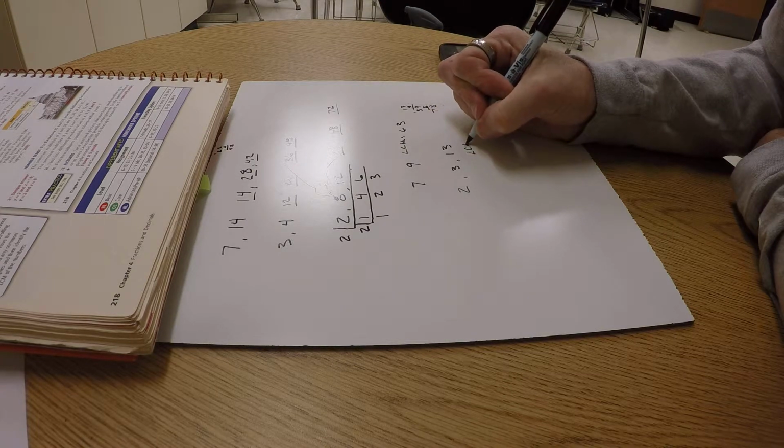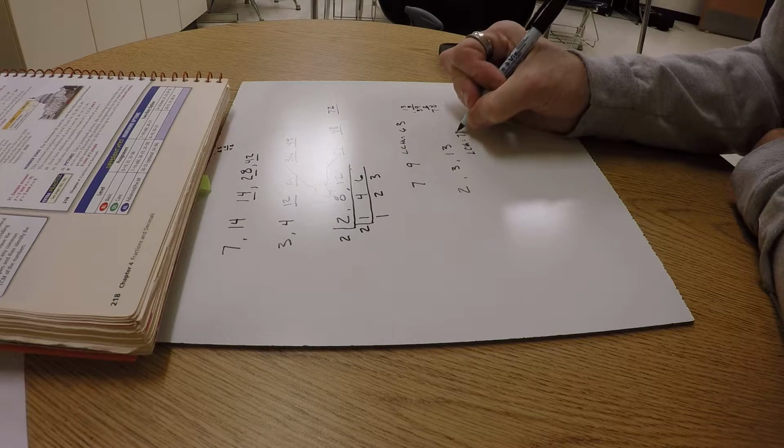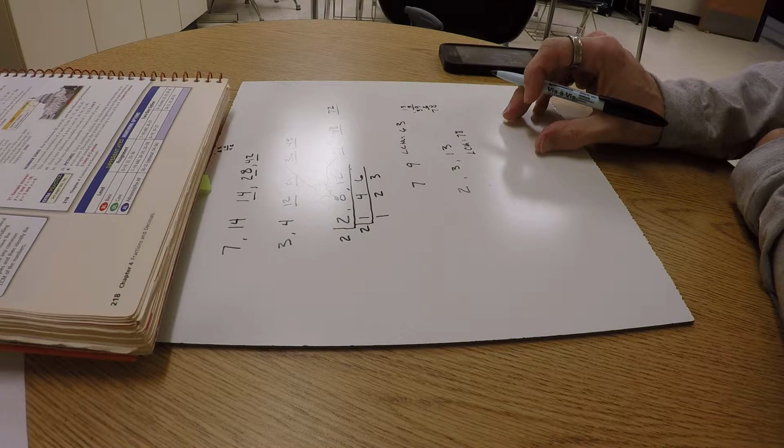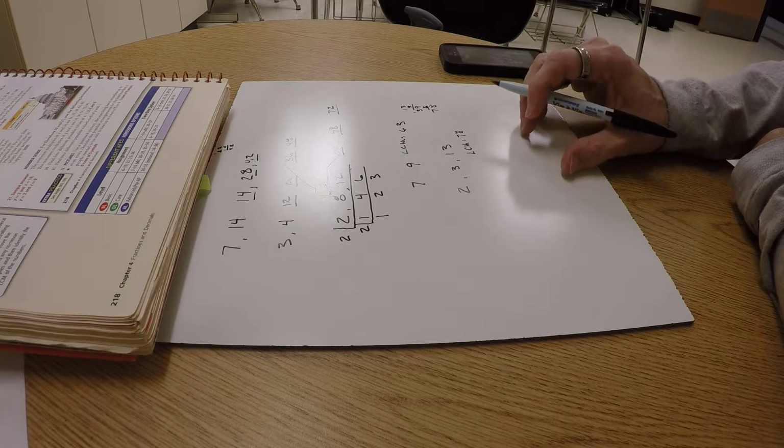So the LCM, or the least common multiple, is going to be 78. Okay? So this is just playing around with ways of finding the least common multiple.